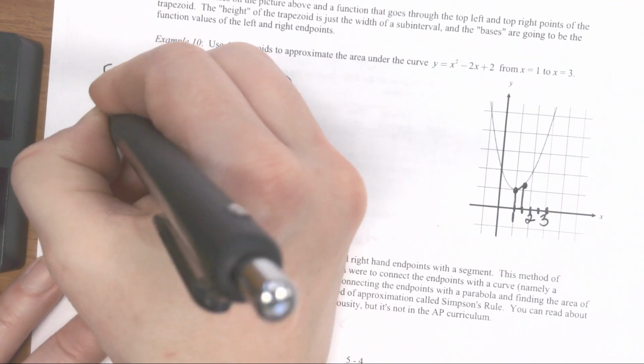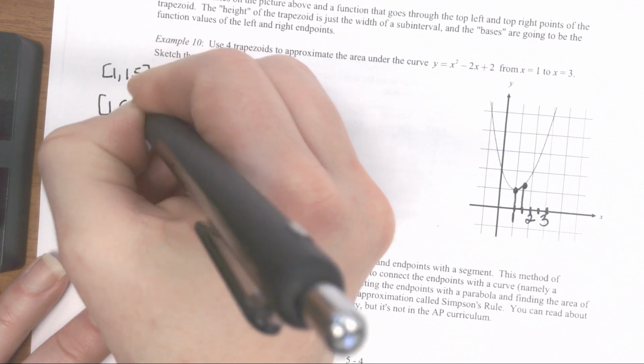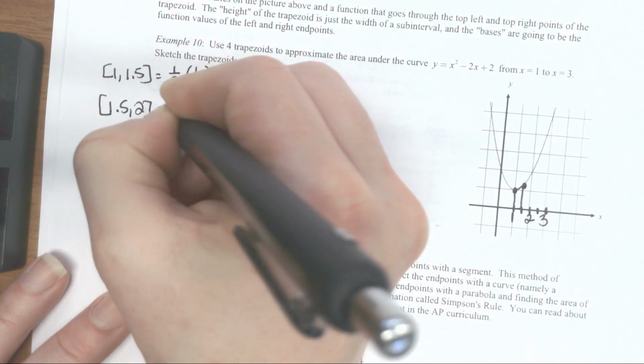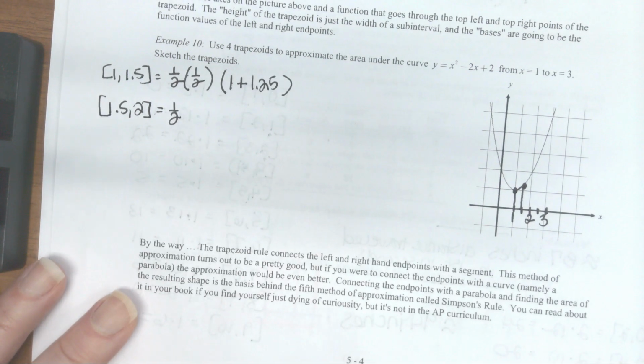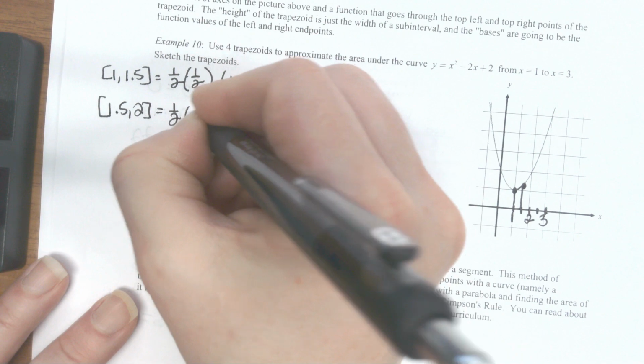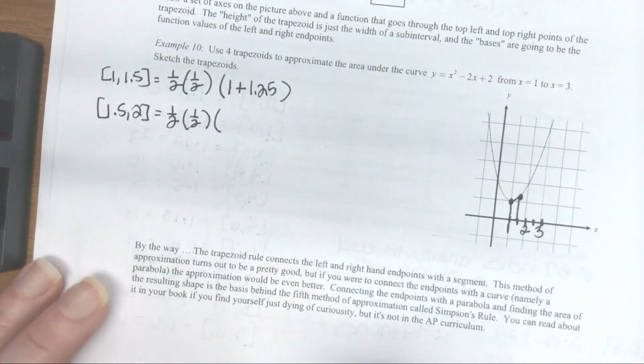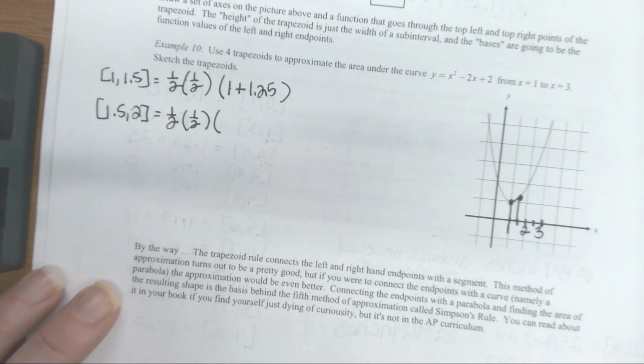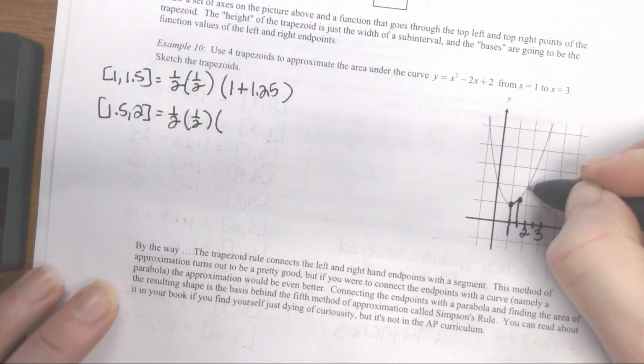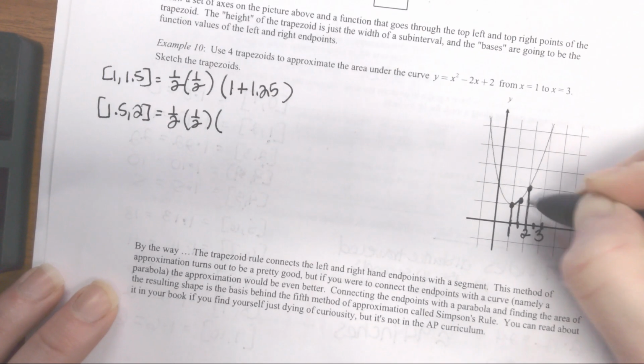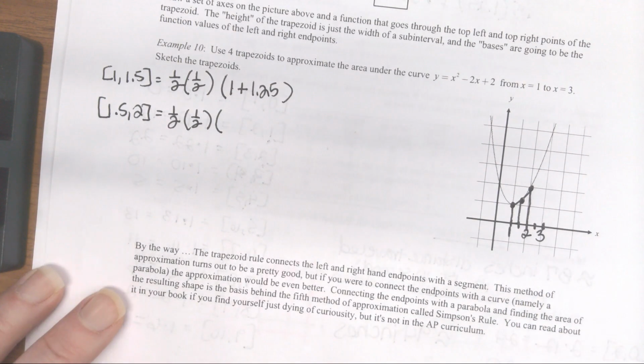The trapezoid from 1.5 to 2 is going to be 1/2, that comes from the formula, times 1/2, that comes from the width of the rectangle. And the bases on this one, let's draw this trapezoid, are going to be 1.25 and 2.